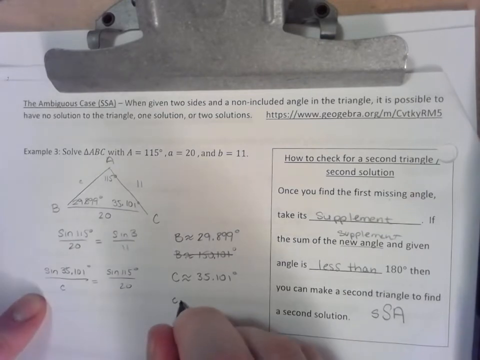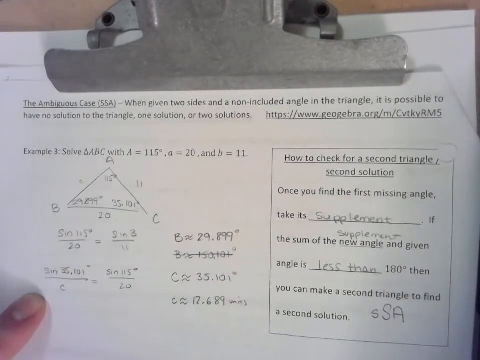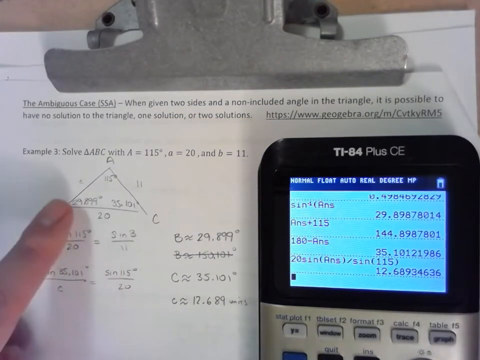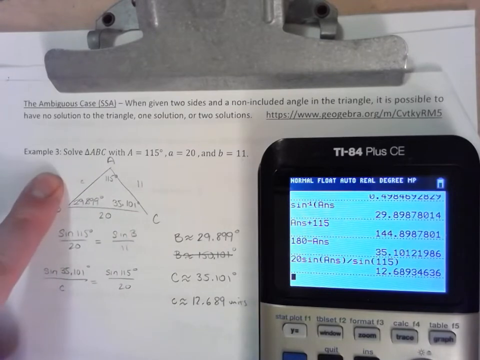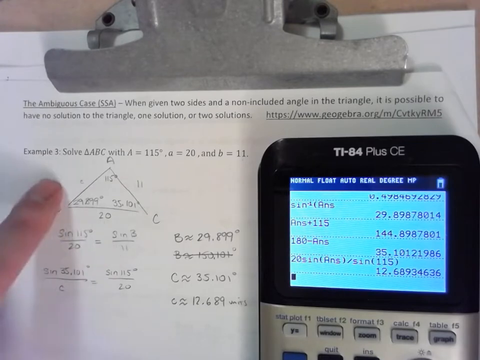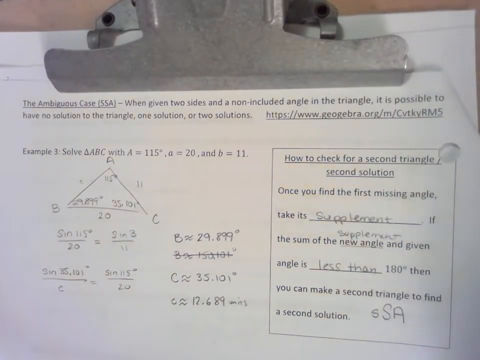So little c is approximately 12.689 units, which makes a lot of sense as the side length. It makes sense because it's the middle angle, and this should be the middle side. The smallest side is always across from the smallest angle, the middle side is always across from the middle angle, and the longest side is across from the longest angle.